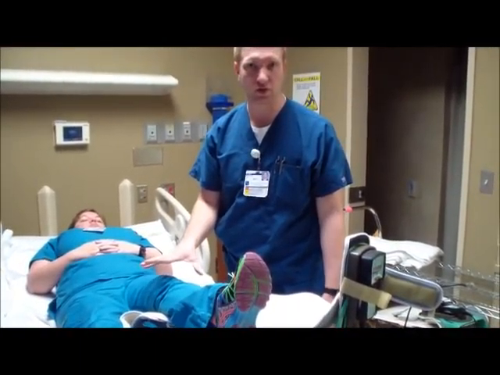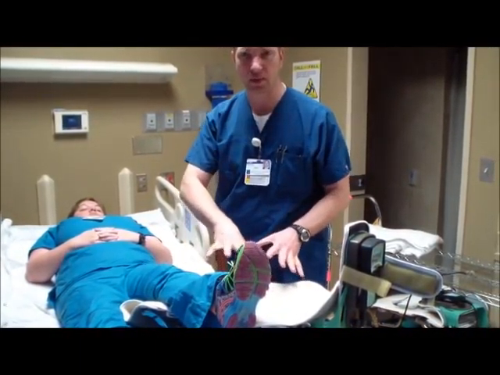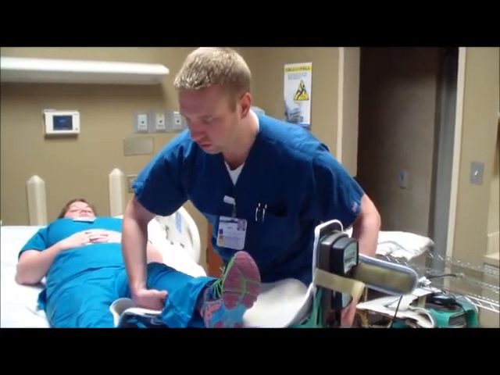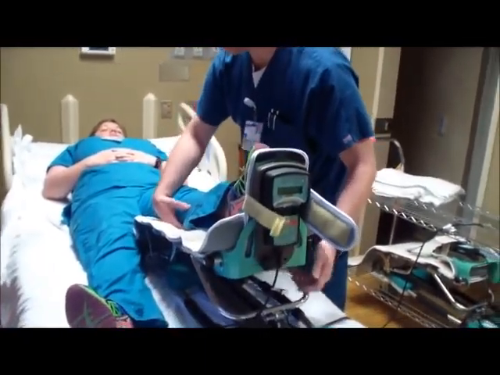The patient's in no danger right here. This just gives me some time to move things around to make sure I get this device in the right position. And keep scooting, scoot the device over.